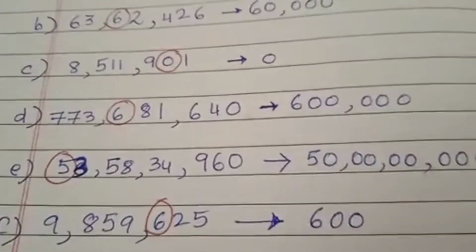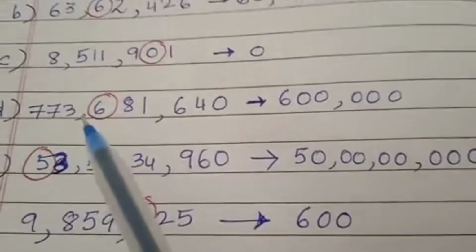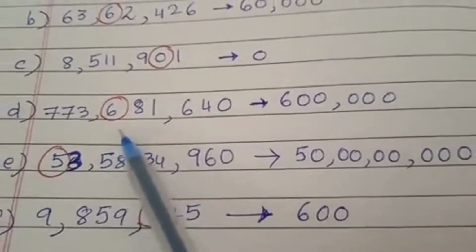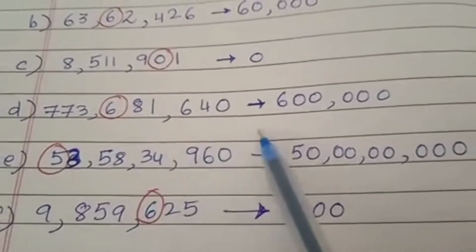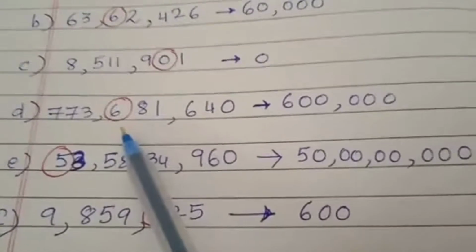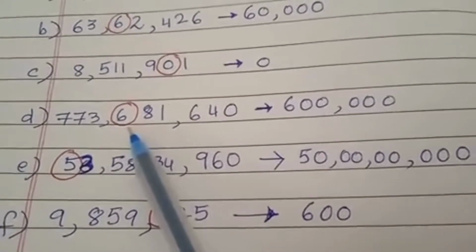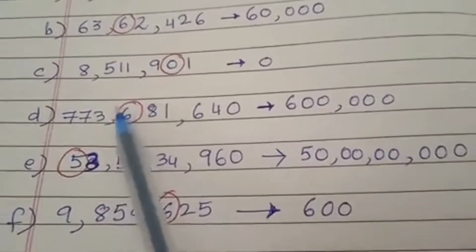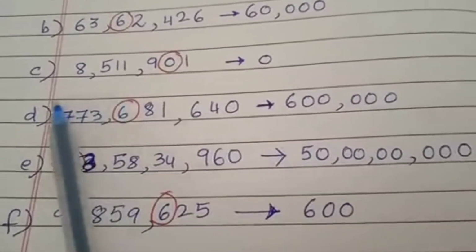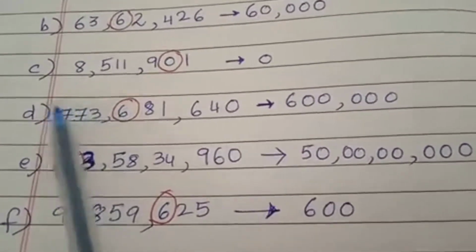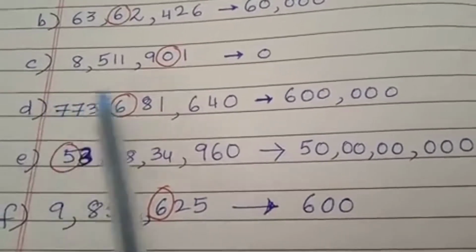Okay. Coming to number D, we have 773,681,640. And 6, which is in the 100,000s place, is circled. So we will just ignore the digits which are before it, that is in the period which is above this thousands period. We will ignore it.